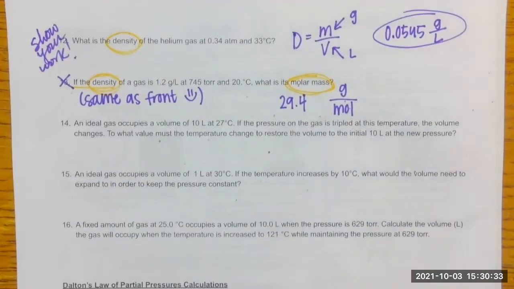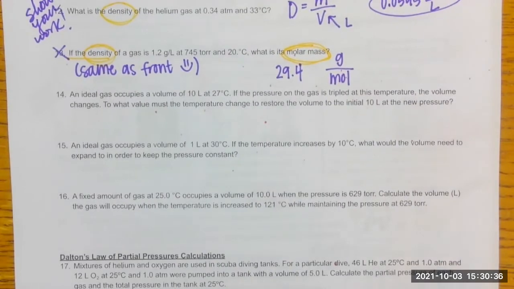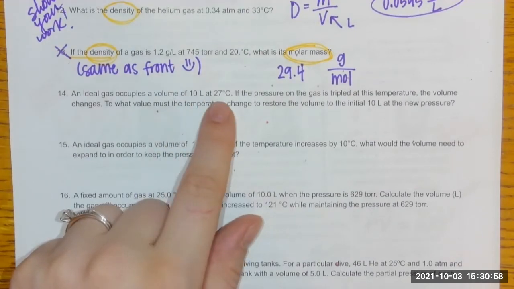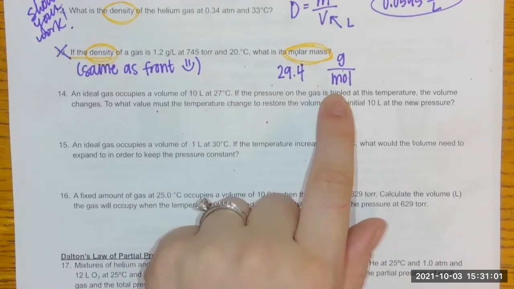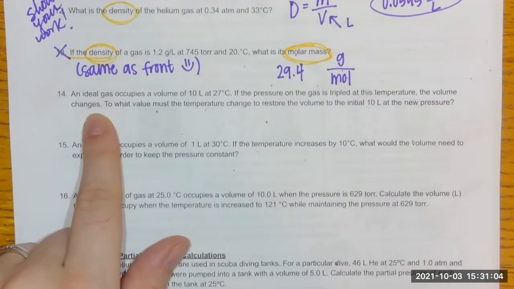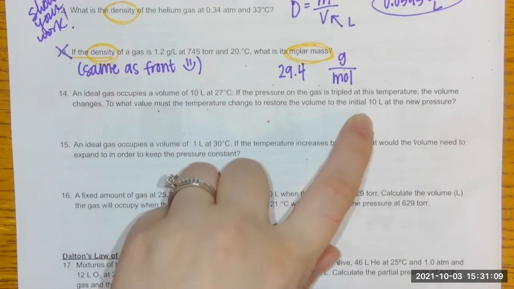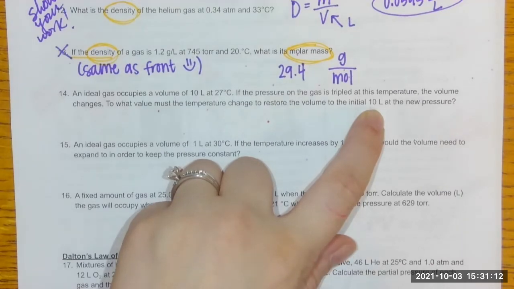Now 14, 15, and 16, here's a really cool trick for doing these. It's changing one of the variables and asking you to predict how the gas will respond. So for number 14, it says we have an ideal gas occupying a volume of 10 liters at 27 degrees Celsius. Okay, that's our initial conditions. The pressure is tripled, and consequently the volume is going to change. To what value must the temperature change to restore the volume of the initial 10 liters at the new pressure? You see how this works?